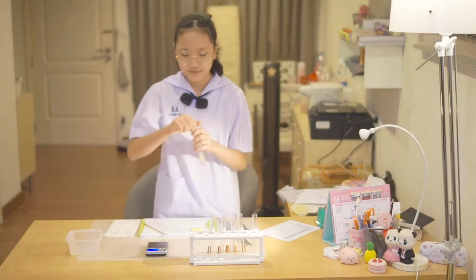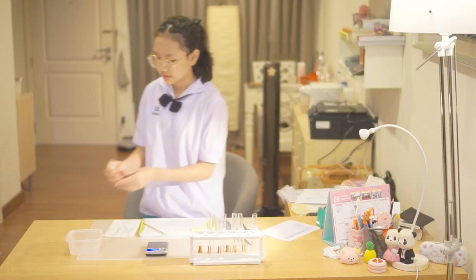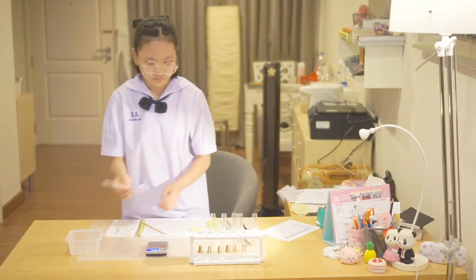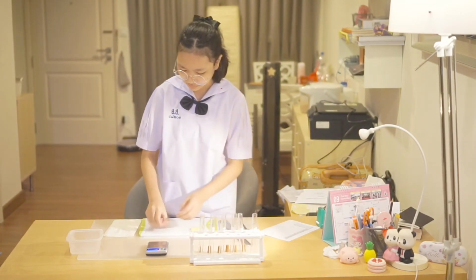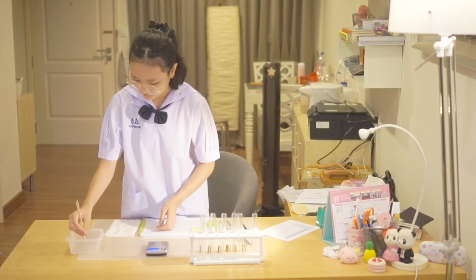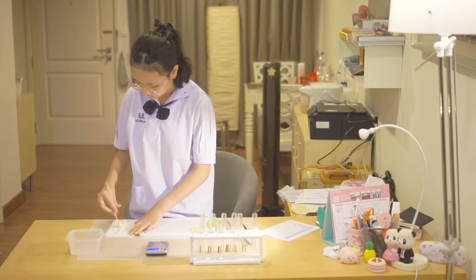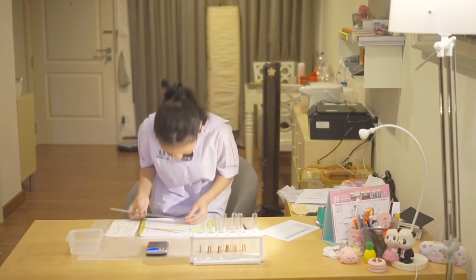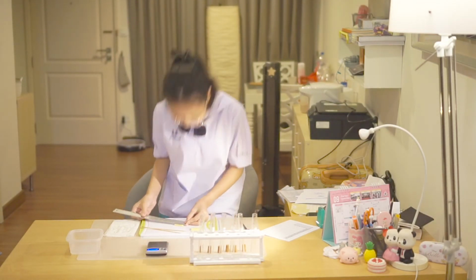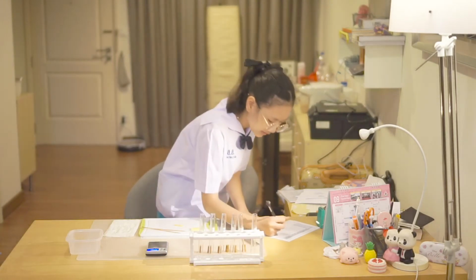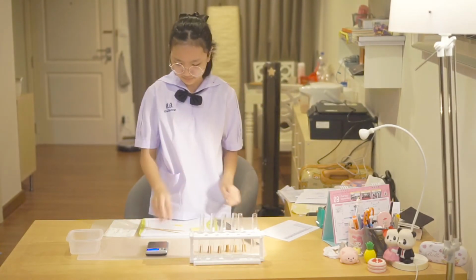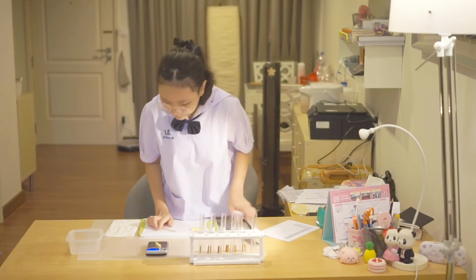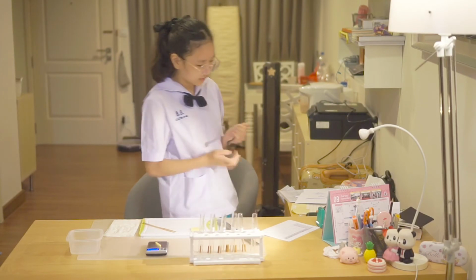And the last one is 50% sugar, and it is 36 millimeters long. And 1 gram.